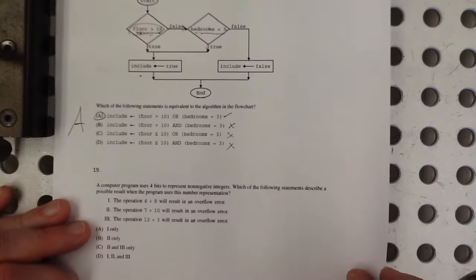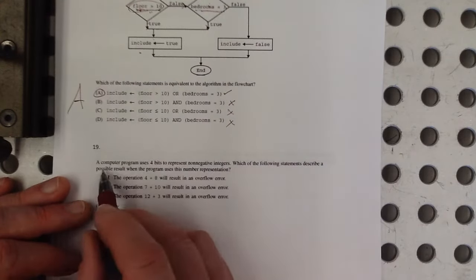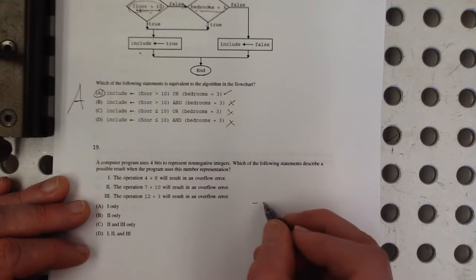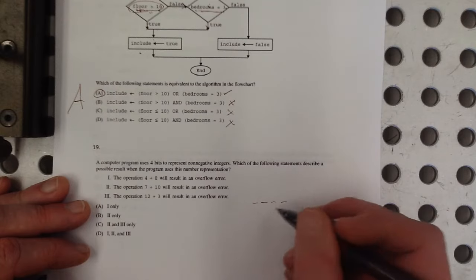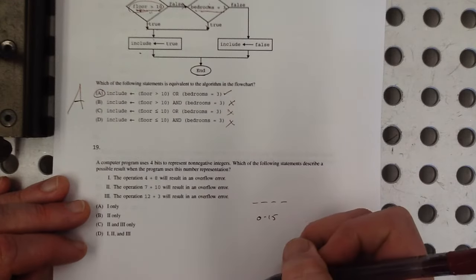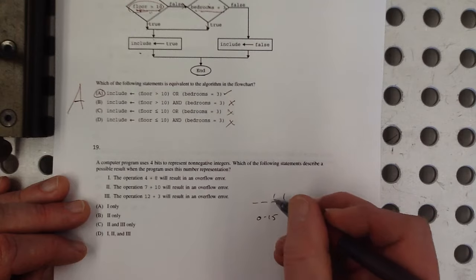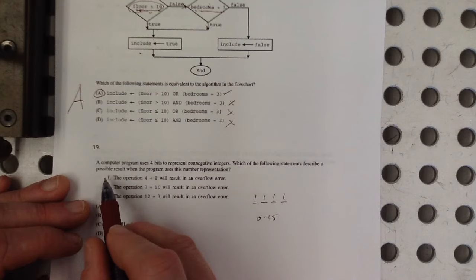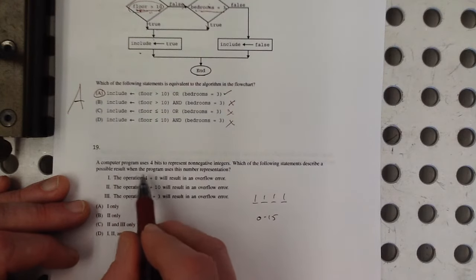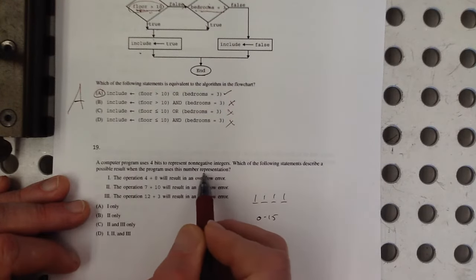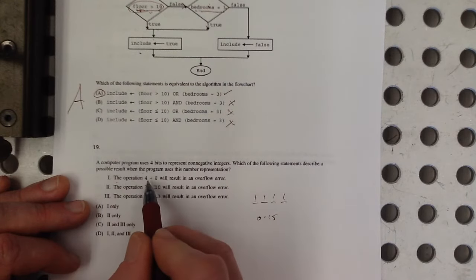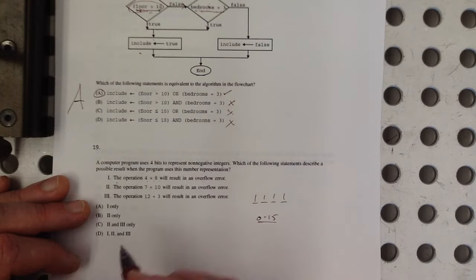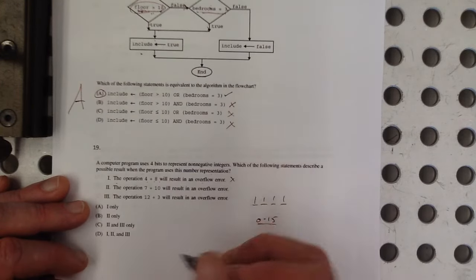All right. Number 19. A computer uses 4 bits to represent non-negative integers. So 4 bits is going to get us from 0 to 15. Right? If you fill them all up, that's 15. Which of the following statements describes a possible result when the program uses this number representation? The operation 4 plus 8 will result in an overflow error. No, 4 plus 8 is okay. That's in our range. So that's not true.